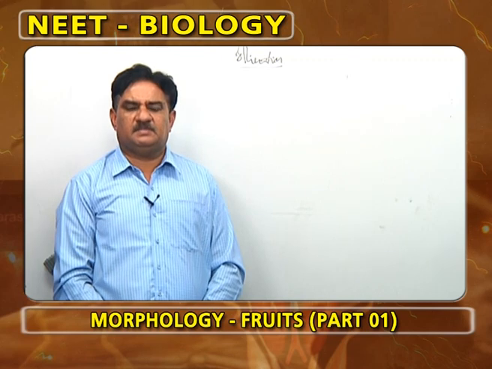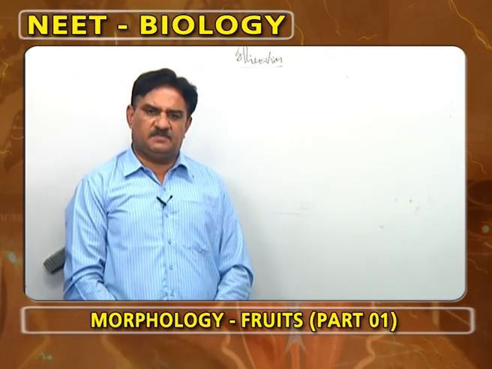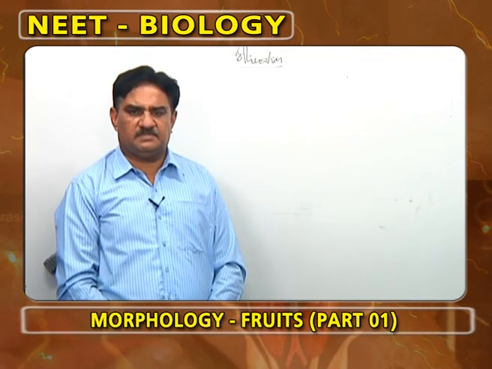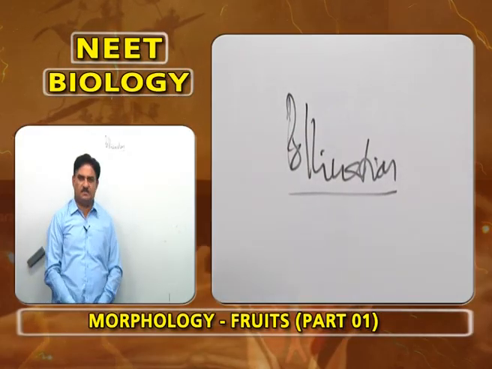Xenogamy means pollination between two plants of the same species. Geitonogamy is pollination between two flowers of the same plant. It is almost a self-pollination. Xenogamy means pollination between two flowers of different plants but belonging to the same species. This is the introduction to pollination.